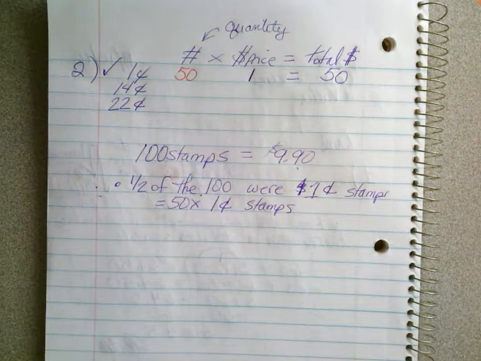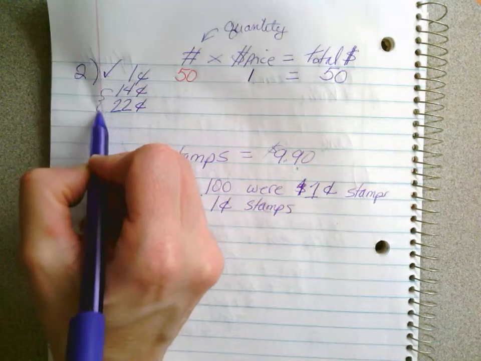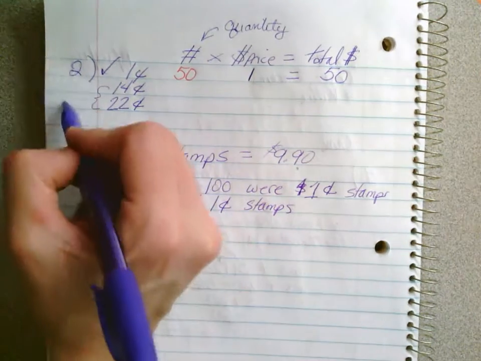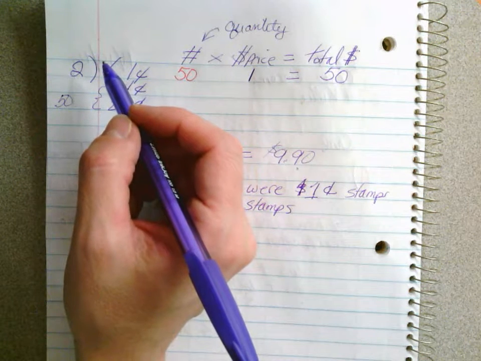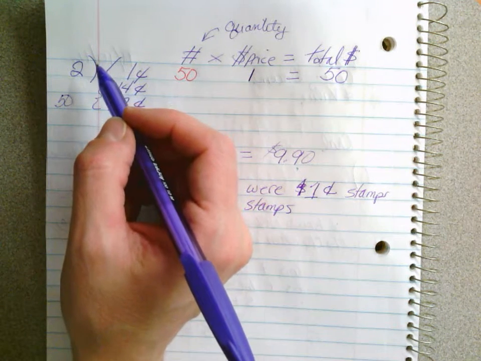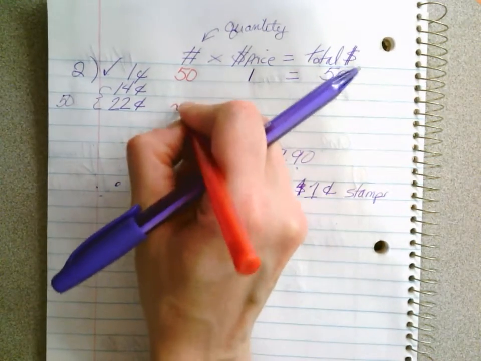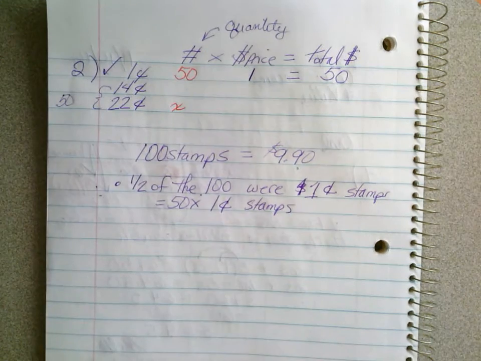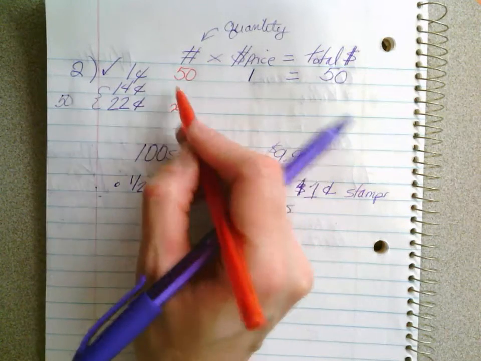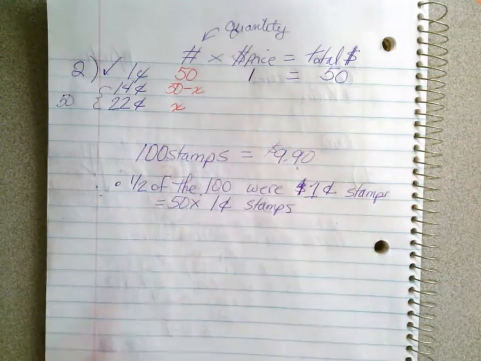The rest were 14 and 22 centers. So the total number of these is how many stamps? 50, good. Very good. So if I call this one, and in their book they do, this one is X, then what must that one be? Using the rule from before. If you have a total and one of them has a variable, what's the other one? Yep, total minus the variable.